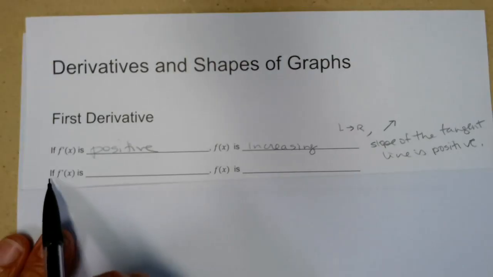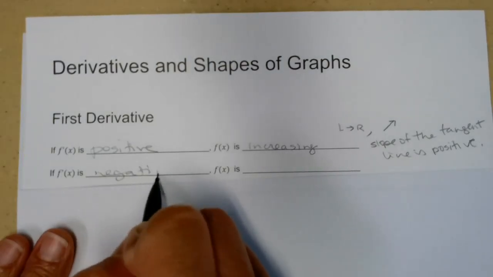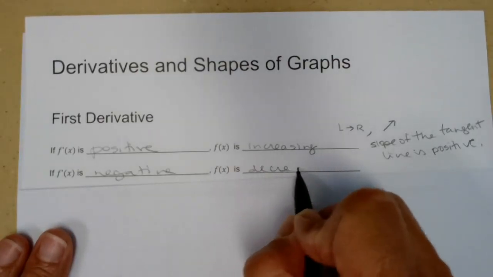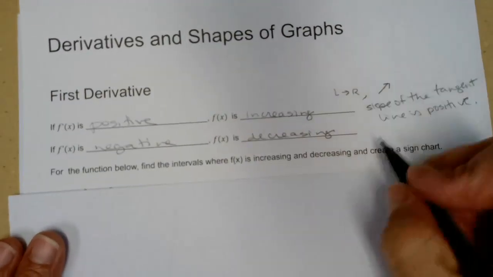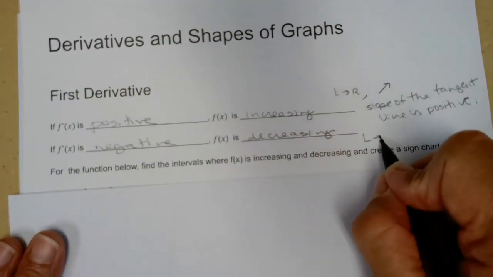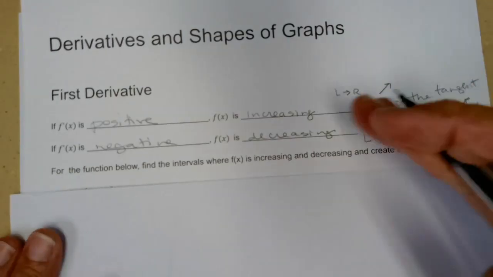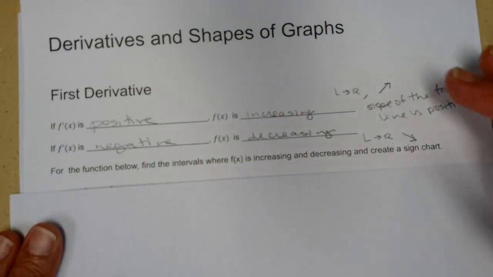Likewise, if f prime is negative, then we say f of x is decreasing. So again, as we move left to right, if it's decreasing, the graph is not going down in a straight line necessarily, but the tendency, the y values are getting smaller as the x values get bigger.